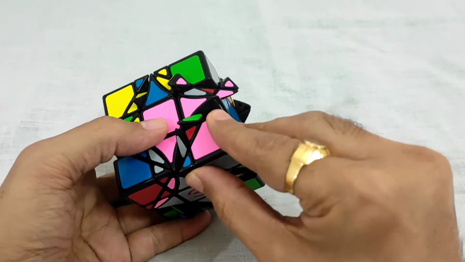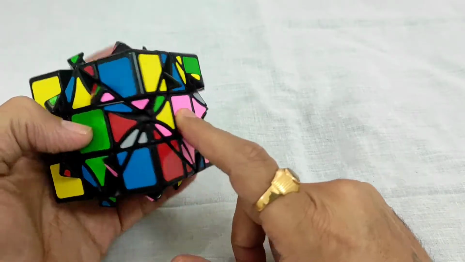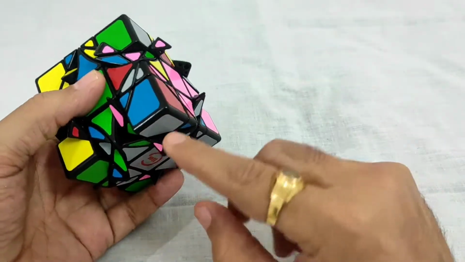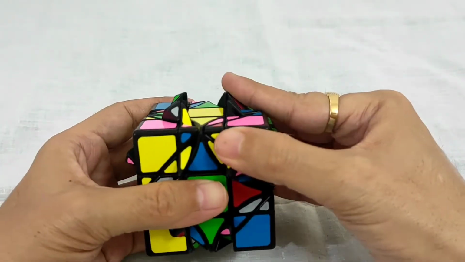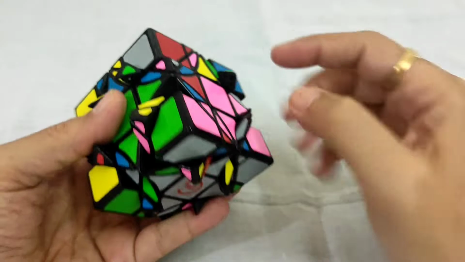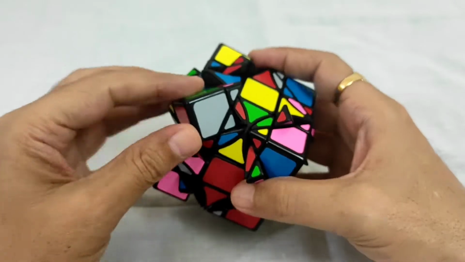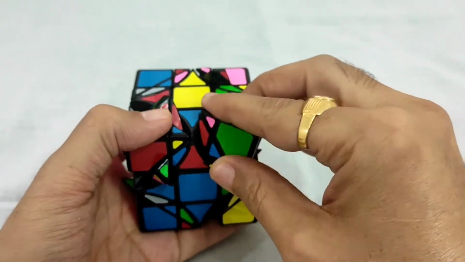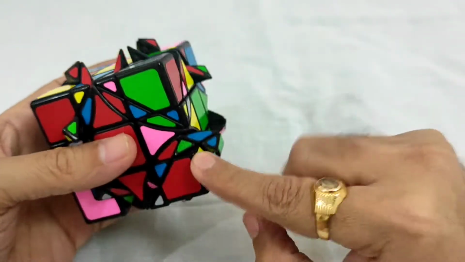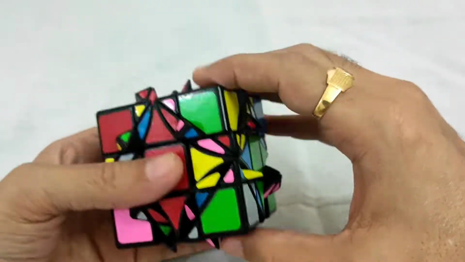So simply we have to place it like this. So now this is gray, green and pink. Okay, so this is the corner piece. So we need to fix it here. So it is like 3 by 3, R, U, R prime and U prime. So this is fixed. Now gray, red and green. So this corner piece needs to be placed here. So again R, U, R prime, U prime. This is regular 3x3 algorithm which I am using.